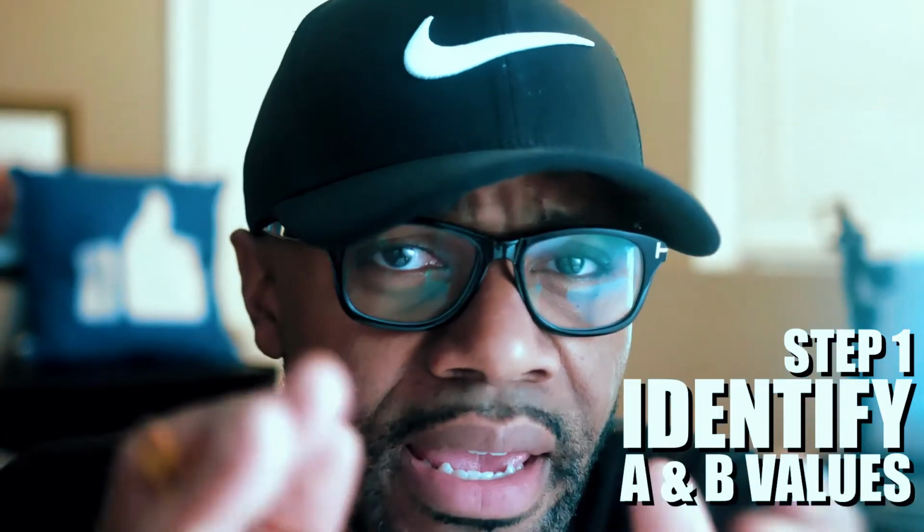As with all my videos, I'd like to start off with the rules to factor the difference of perfect squares. These rules are meant for ultimate clarity. Let's put them in the form of steps. Step 1, identify your A and B values.